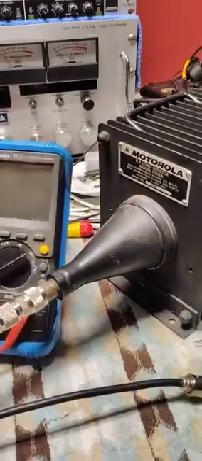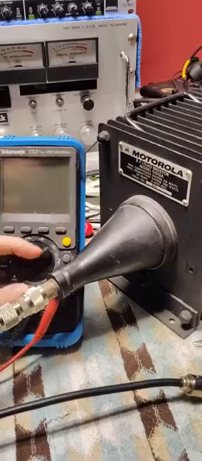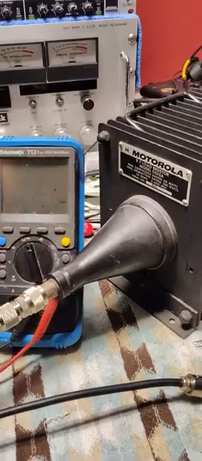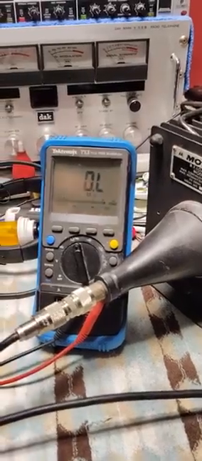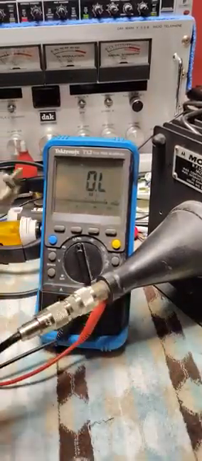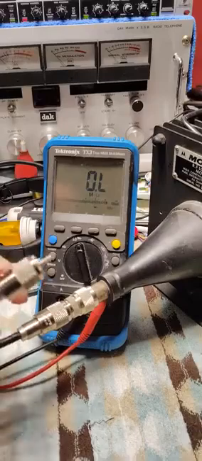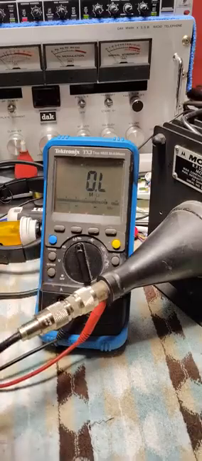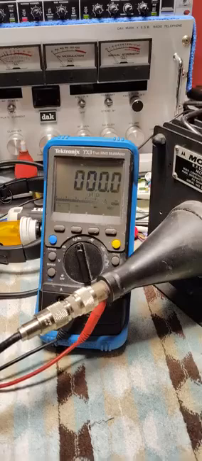So let's see if I can get this here in the frame. We'll throw it up there. This piece of coax is terminated into the dummy load there, and I'm just going to measure the DC resistance and see what it says. I shouldn't touch it to do this, but I'm going to touch one side. So there we go, we've got 52.9 ohms.